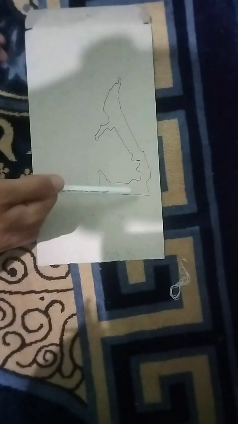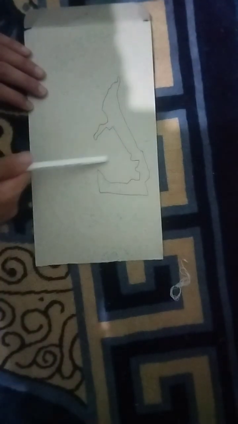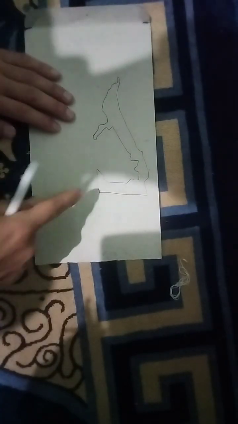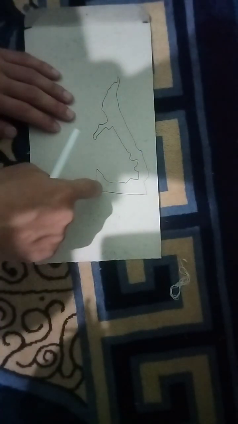You can imagine that this is a continent, and then you now need to put some rivers.